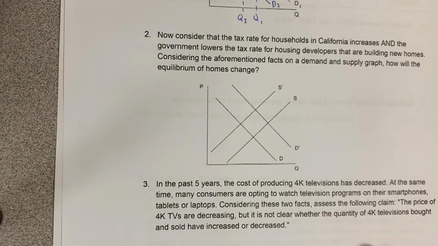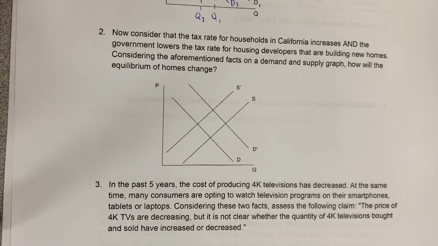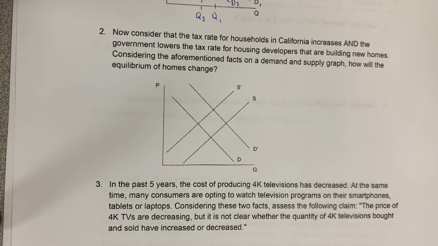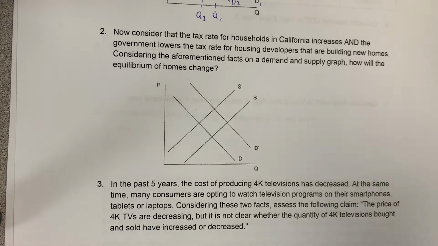Let's move on to number 2. So number 2, now consider that the tax rate for households in California increases and the government lowers the tax rate for housing developers that are building new homes. Considering the aforementioned facts on a demand and supply graph, how will the equilibrium of homes change?